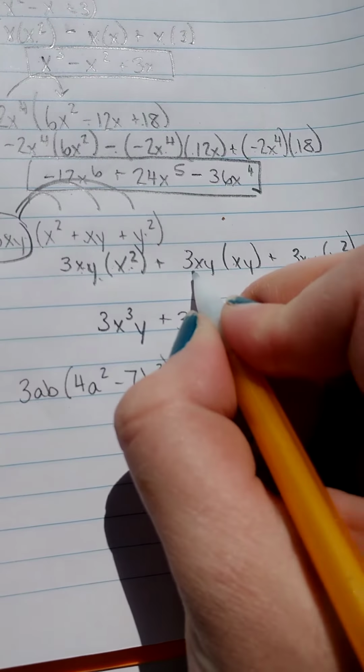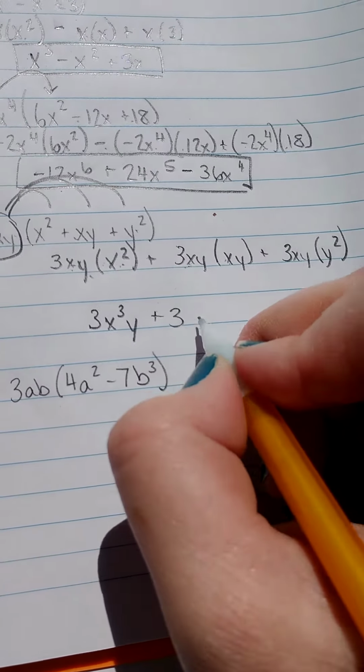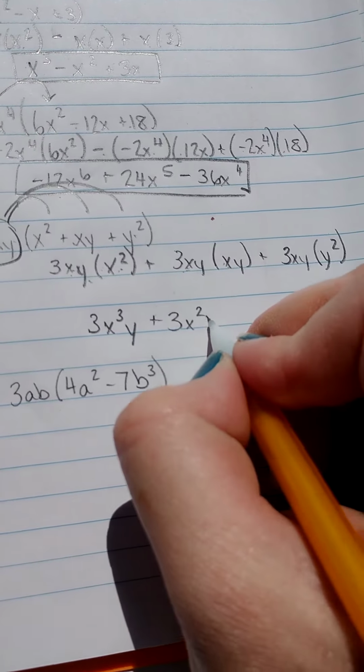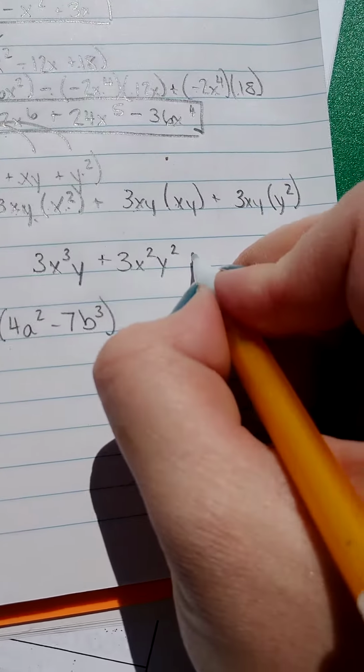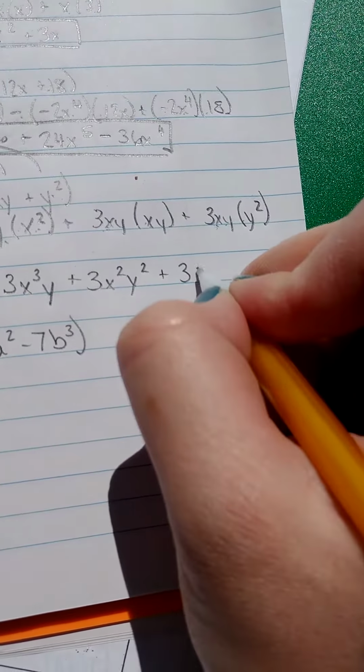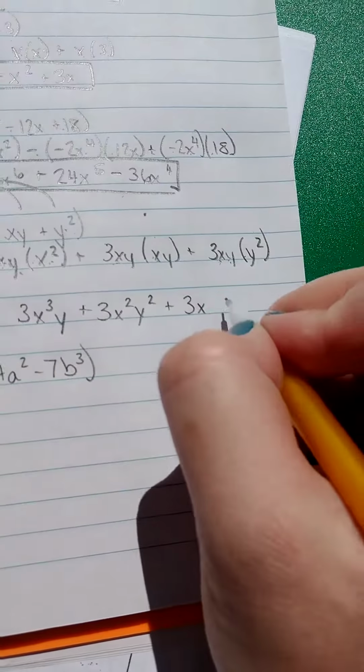Jordy, you're fine. 3 times 1 is 3. X times x is x squared. Just give me a minute, Jordy, okay? Y times y is y squared. Plus 3 times 1 is 3. X times nothing is x. Y times y squared is y cubed.